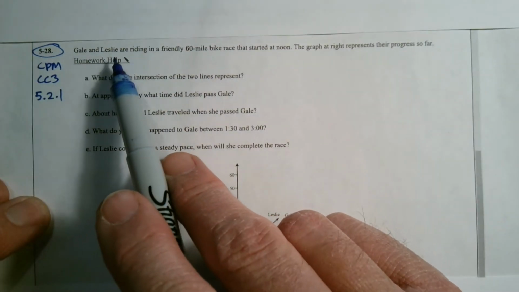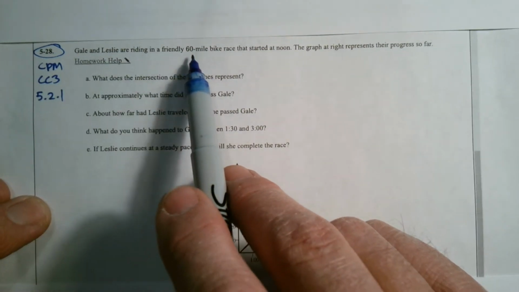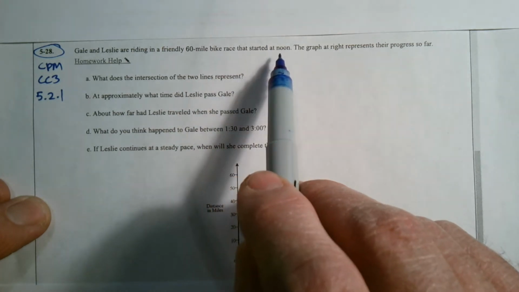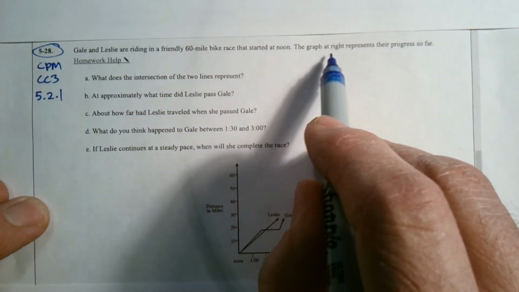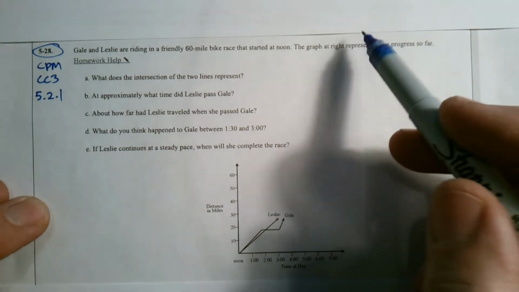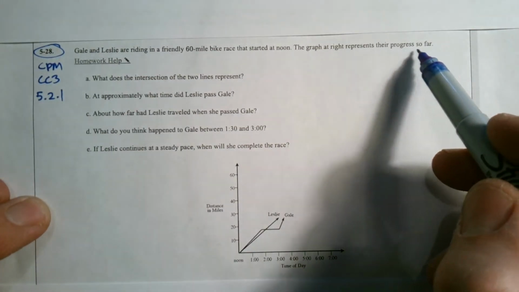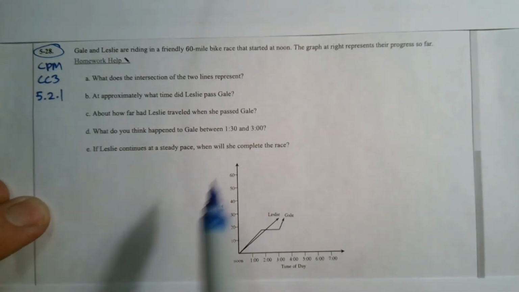Gail and Leslie are riding in a friendly 60-mile bike race that started at noon. The graph at the right, or the graph down here at the bottom, represents their progress so far. So this is our graph.